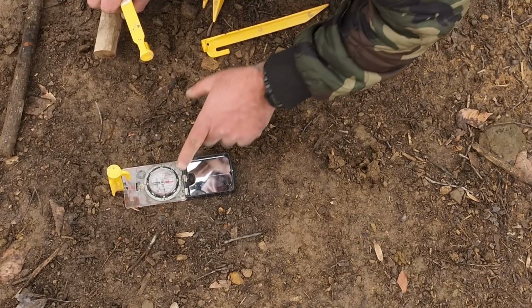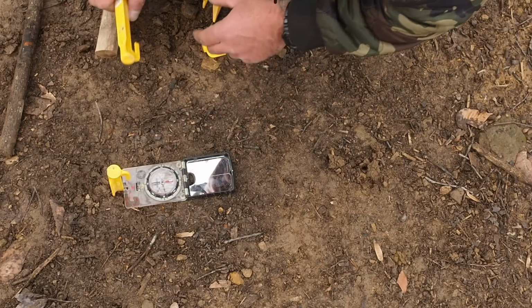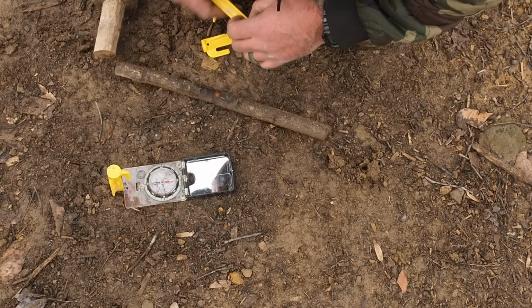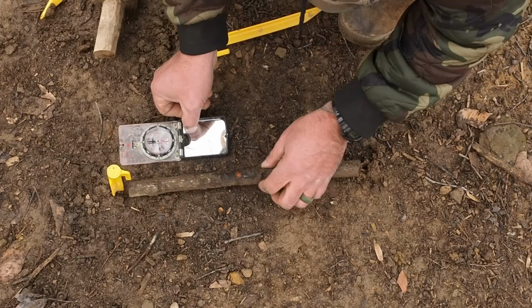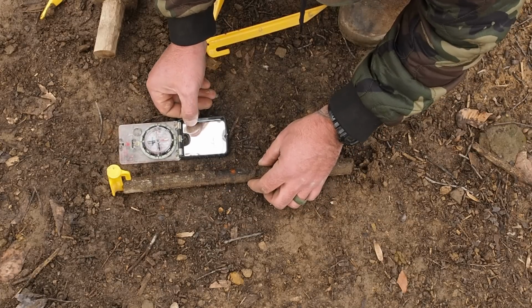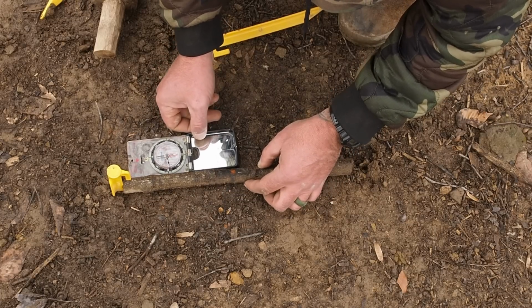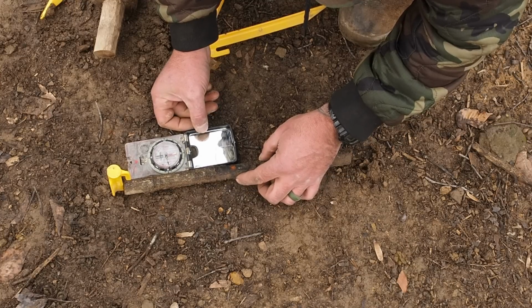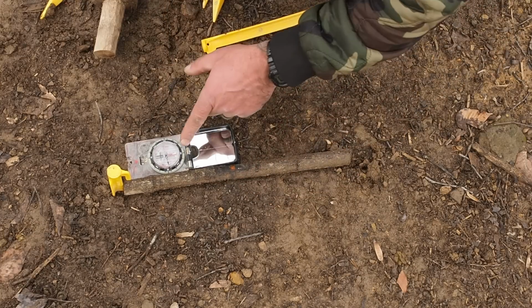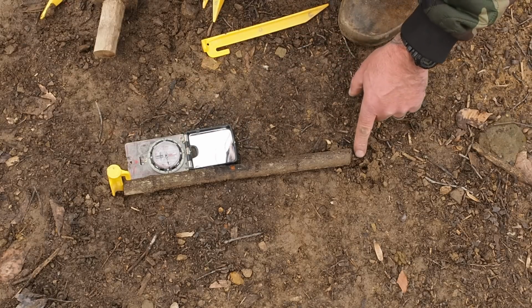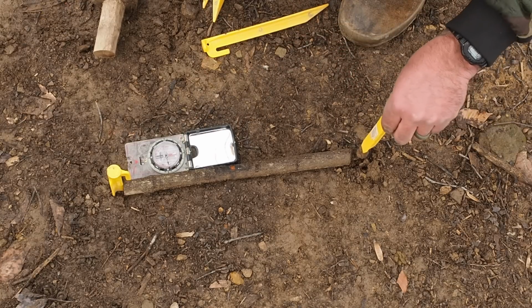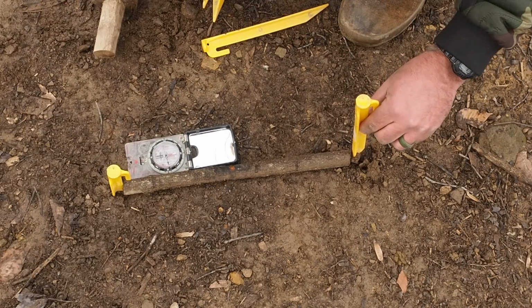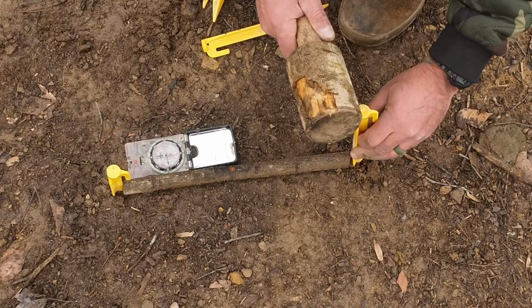I'm going to lay this down and we're going to start mapping out north, east, south, and west. We had north right there. The red is inside the shed. I'm going to take this stick. Keep in mind it needs to be a straight stick. Place my compass next to it and adjust it accordingly so that red stays in the shed, and that's going to give me my cardinal direction of north. We'll place the other stake right here and pound it in.